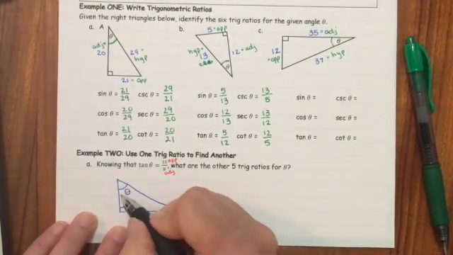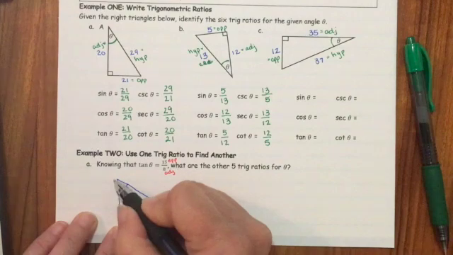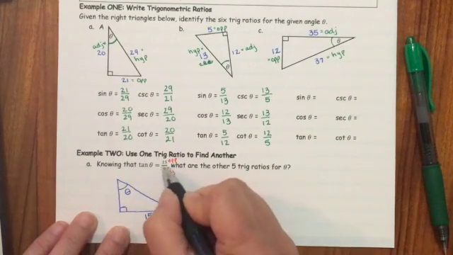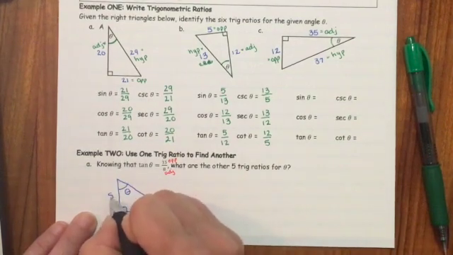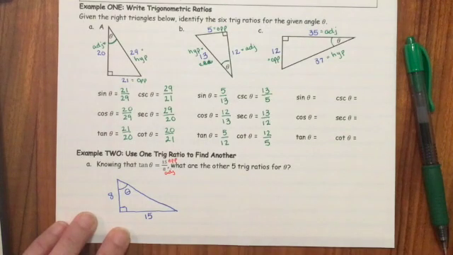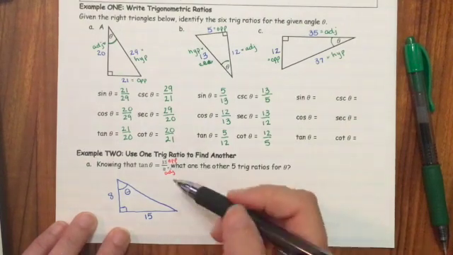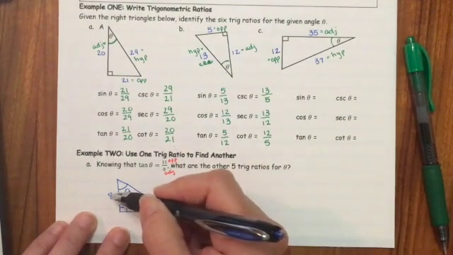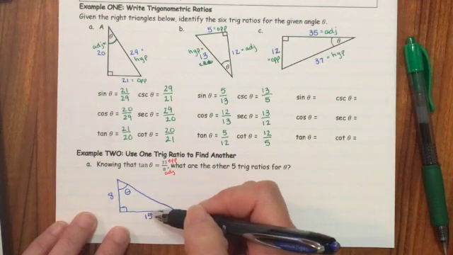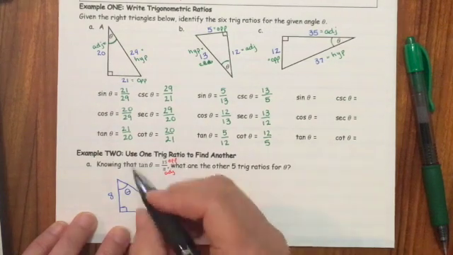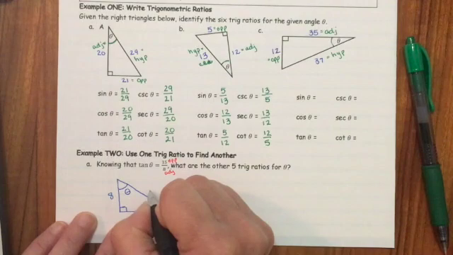Okay, and then the adjacent side is the leg that helps form theta, and I know it's got a length of 8. So they've given me 2 of the 3 sides of my right triangle, and I can easily use the Pythagorean theorem, and I'm going to add the 8 squared plus the 15 squared will be 289, and the square root of 289 is 17.